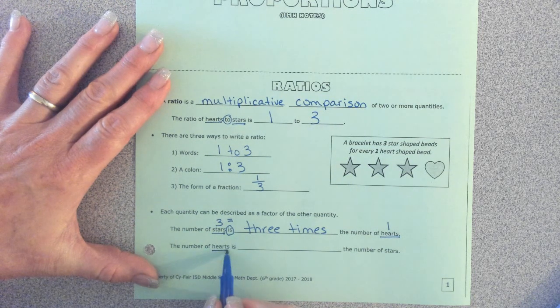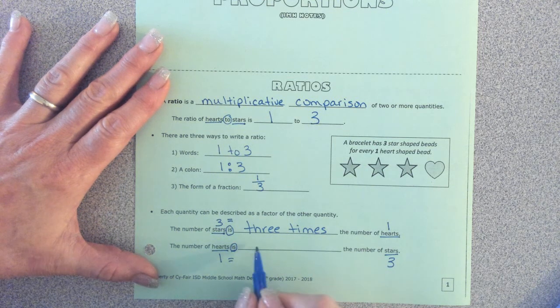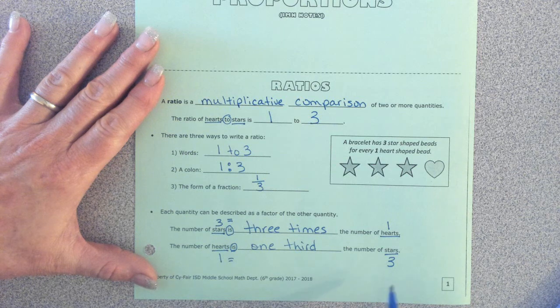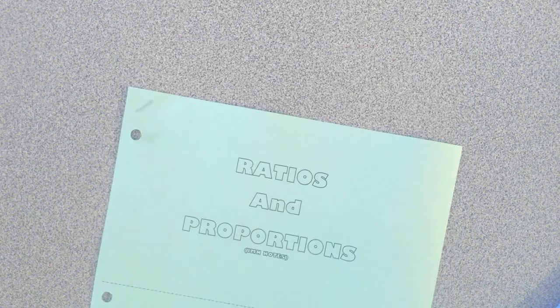Now the reverse of that is here. The heart, which is 1, is what compared to the stars, which are 3? Well, it's smaller. It's 3 times smaller. And the way we say that is 1/3, which also means divide by 3. So 3 divided by 3 is 1. Okay, let's go to page 2.